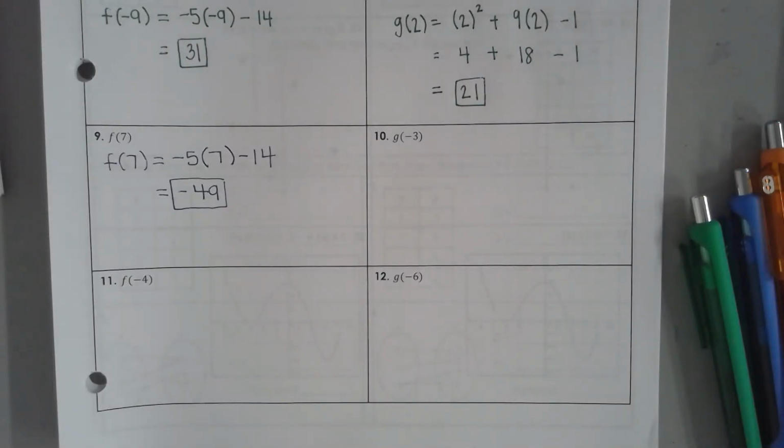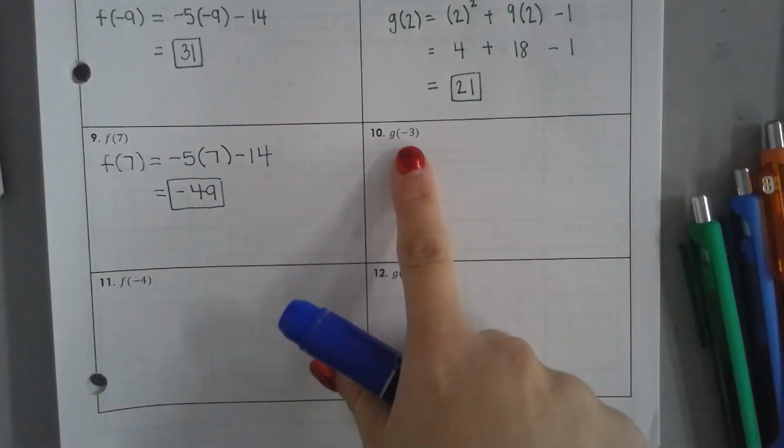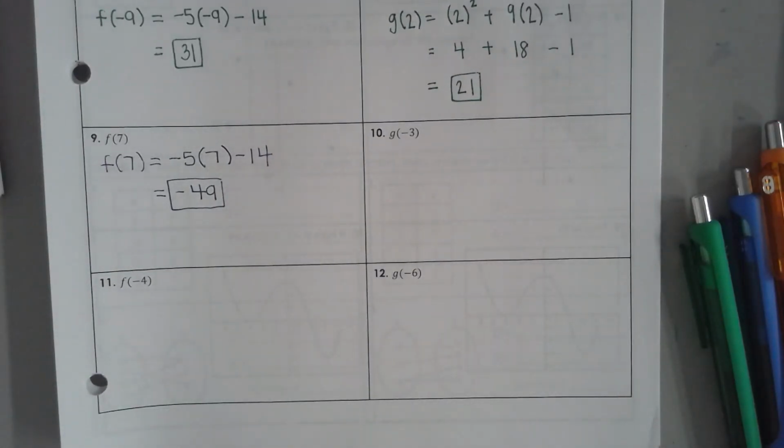No. You do not get the same answer because the calculator reads this first one as negative 1 times 3 squared. But we know we're doing negative 3 squared. Negative 3 times negative 3 is positive 9. So when you are squaring a number, put that in parentheses, or you'll get the wrong answer.